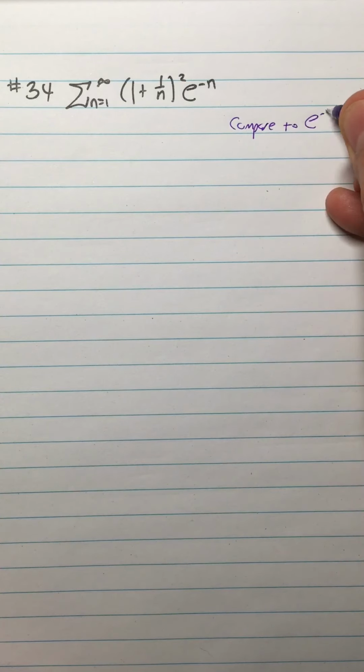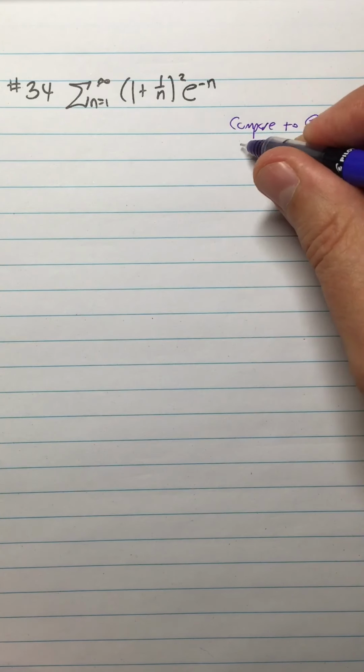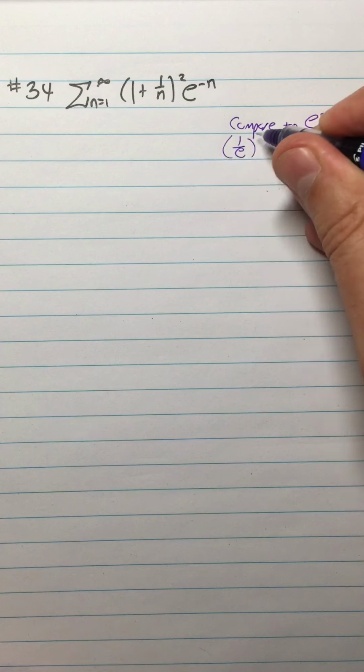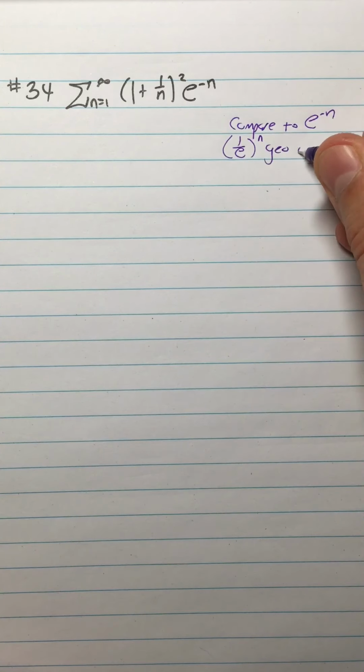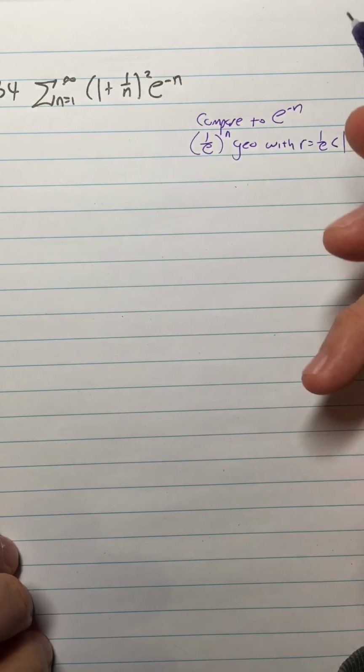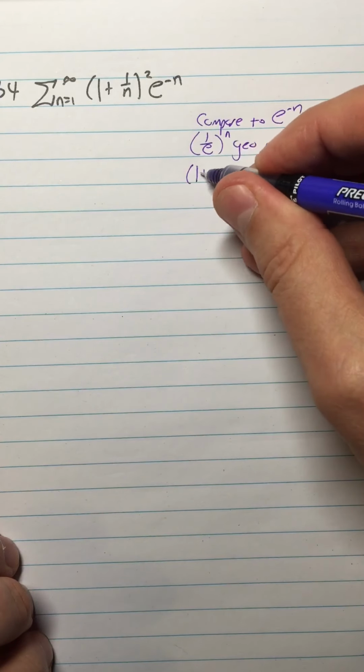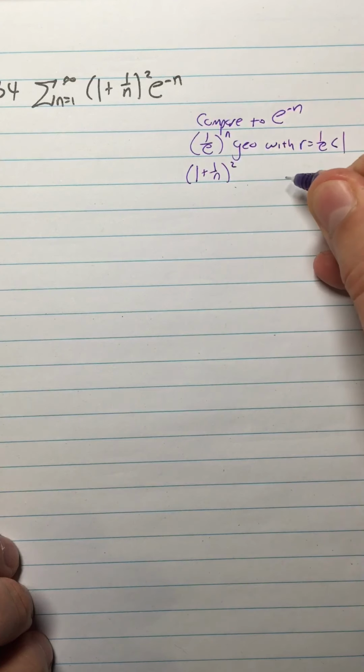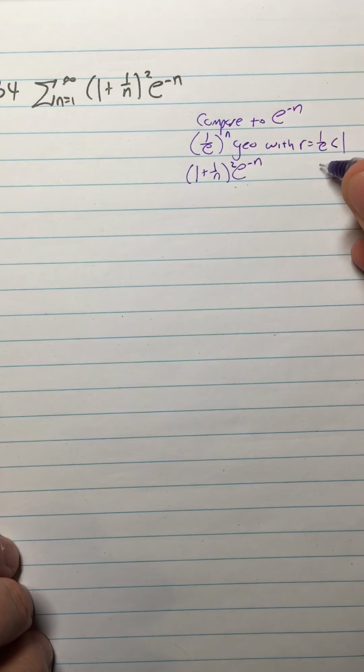to e to the negative n, which is 1 over e to the n, so that's geometric with r equals 1 over e, which is less than 1. So this is just my strategy that I'm thinking about using. Then I'm going to say, well, how would these two things compare? How would (1 plus 1 over n squared) e to the negative n compare to just e to the negative n? How would they compare?